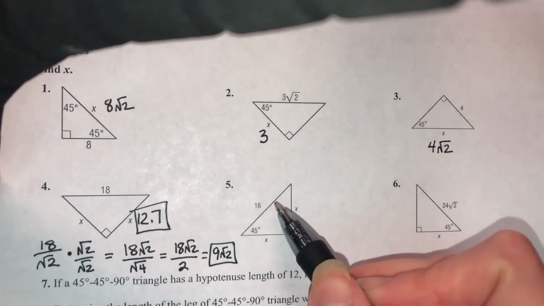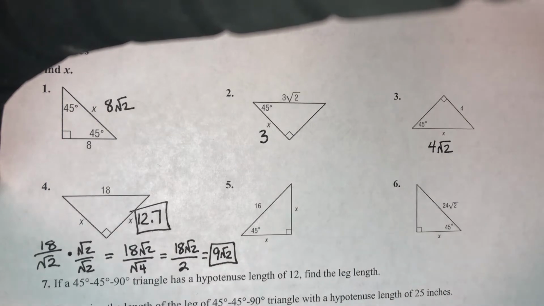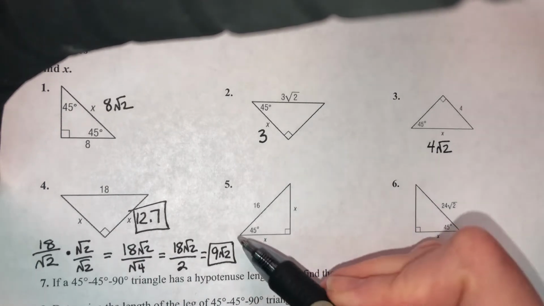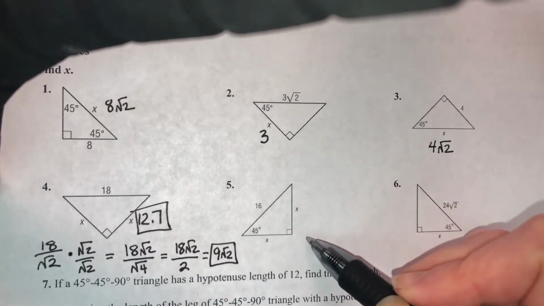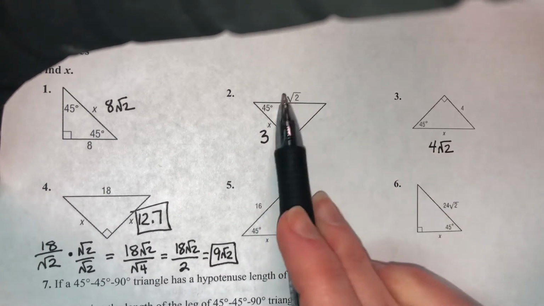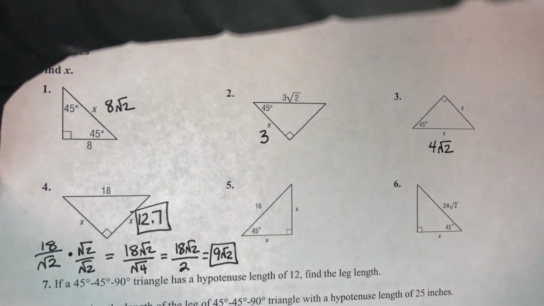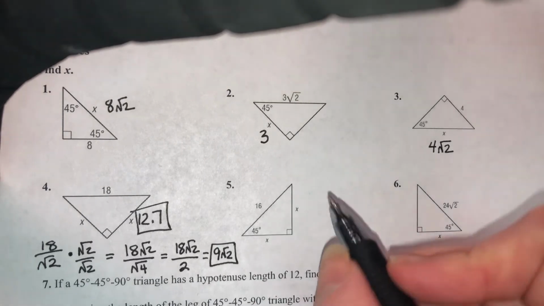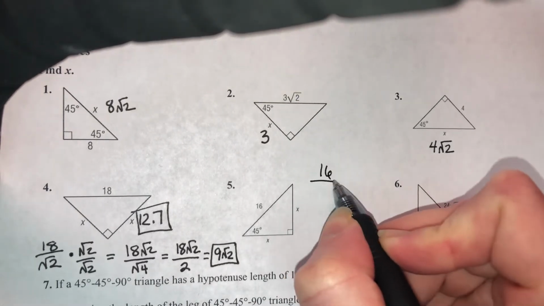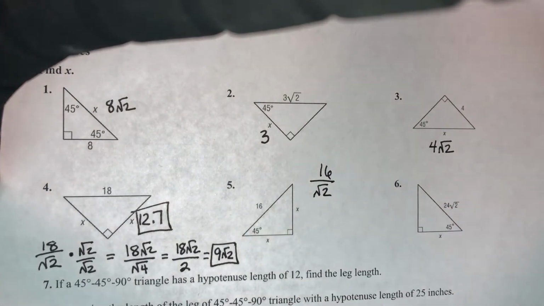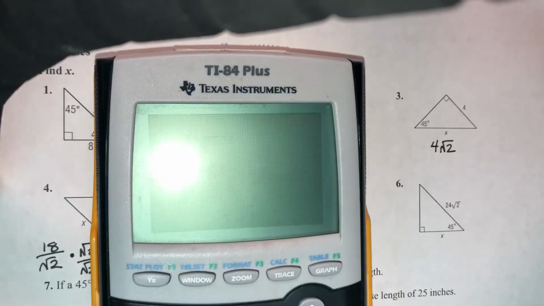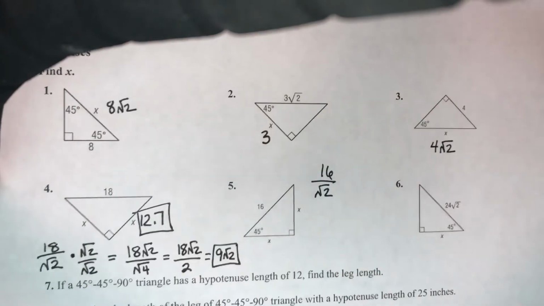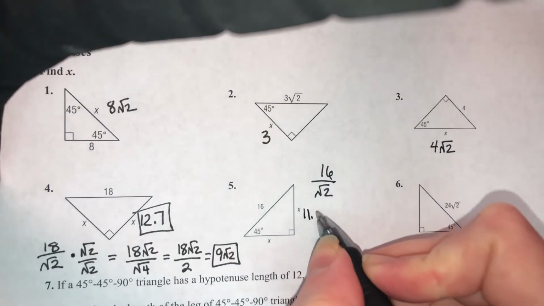So let's see, number 5 would be just the same as number 4, because we're given that hypotenuse, asked to find the leg, and the hypotenuse doesn't have the nice little square root of 2 already on it like number 2 did. So we have to go 16 divided by the square root of 2. You can do this in your calculator, which will give you 11.3, which is fine.